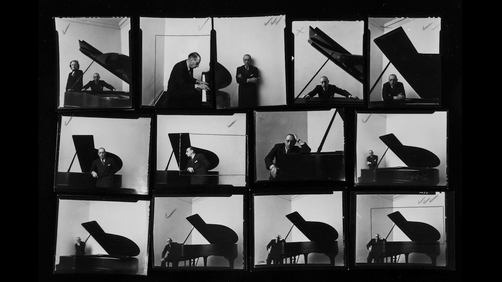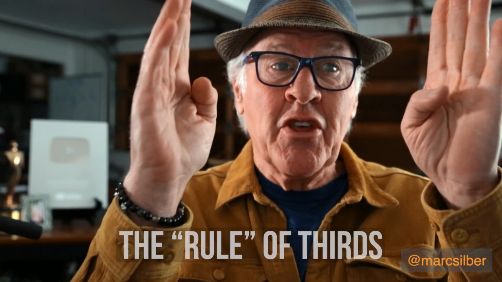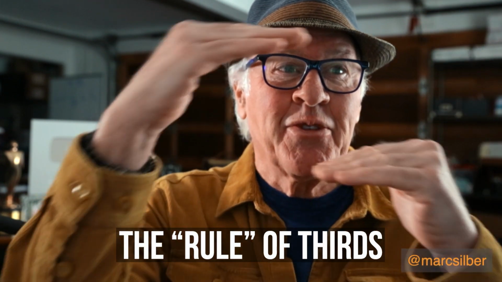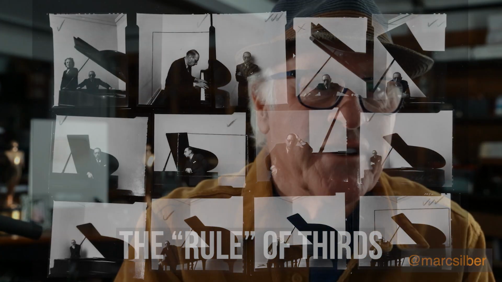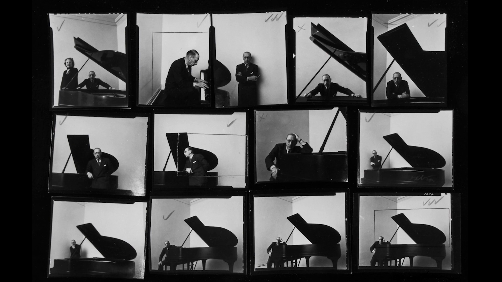We're going to bust this idea, this myth busting that I love to do about the rule of thirds, some sort of rule or law. You will not find present in here any place where he is following this rule, because it isn't a rule, it's a guideline. And it often doesn't work. And you'll see as we go through here, this is not how he composed.